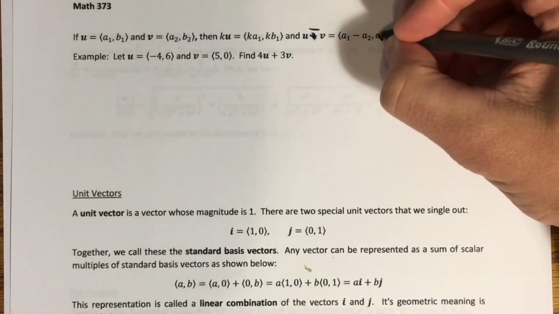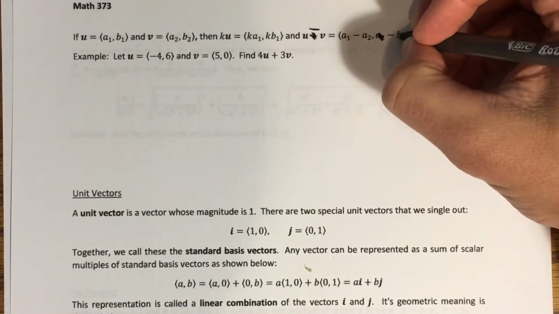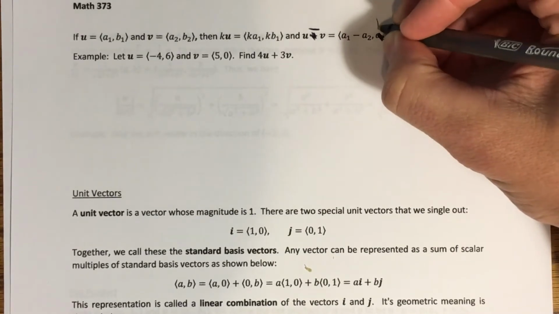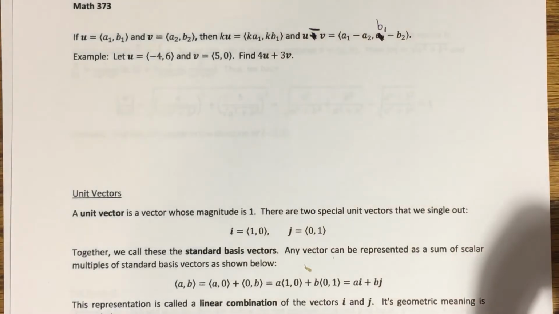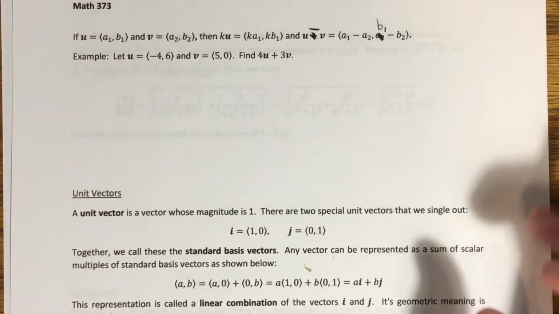I did a little copy and paste here earlier. I'm seeing that I made that same mistake that I made before. This should say b1 right here. I'll correct as I go.